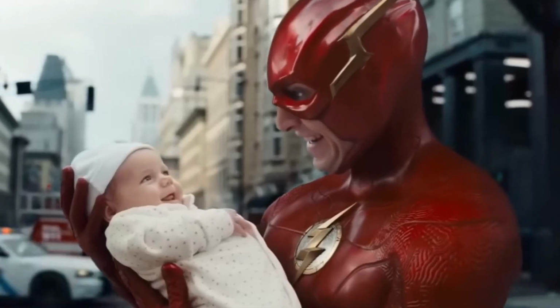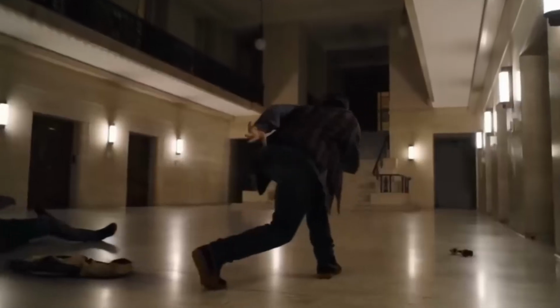I think it's fair to say that The Flash has its fair share of issues, but one of the biggest ones is that for a movie all about a guy whose whole thing is running, he runs like he's still trying to figure out what his limbs do.